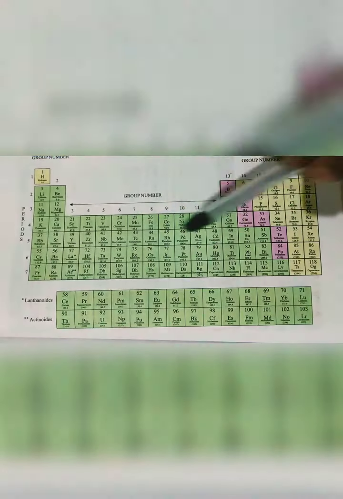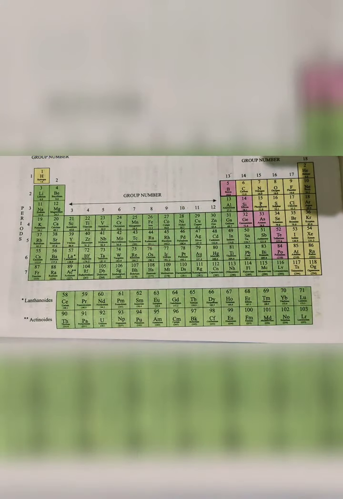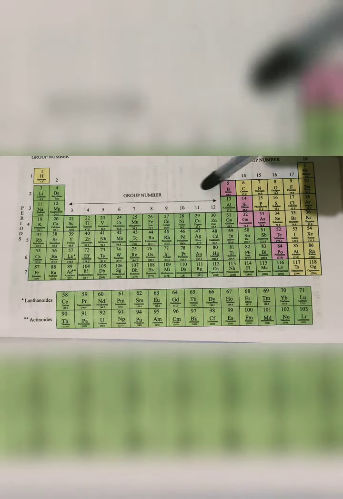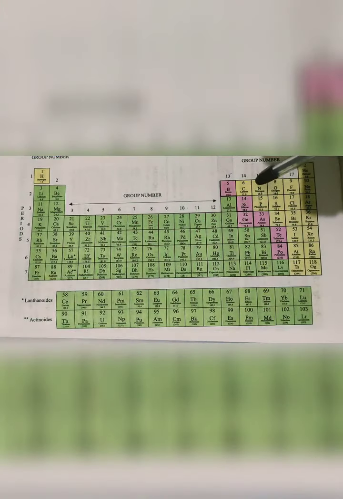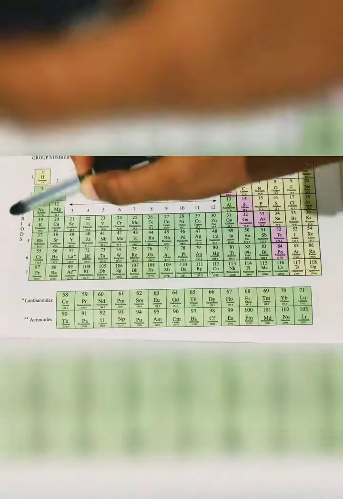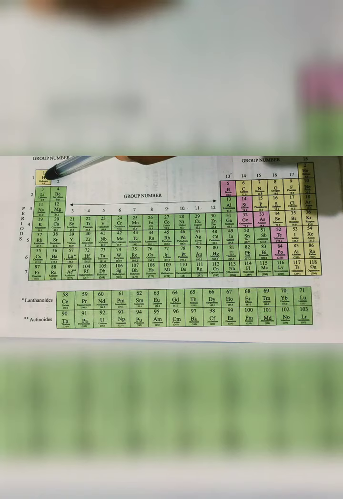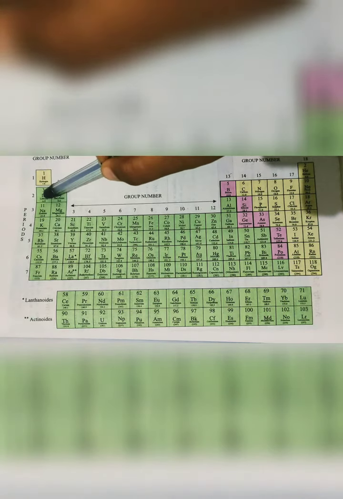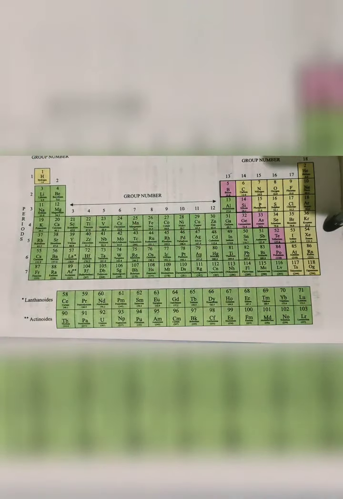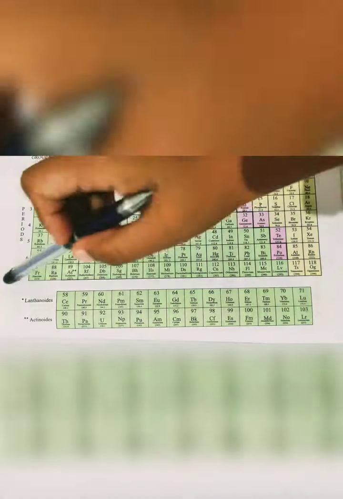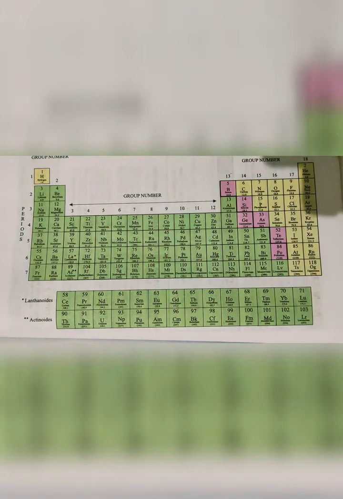Now period. The period decides the number of shells. Don't get confused. The group number decides their valency and the period decides the number of shells. Group means this way, period means this way. So the first period will have 1 shell, second period will have 2 shells, third period will have 3 shells, fourth period will have 4 shells, 5th period will have 5 shells, 6th period will have 6 shells, 7th period will have 7 shells.